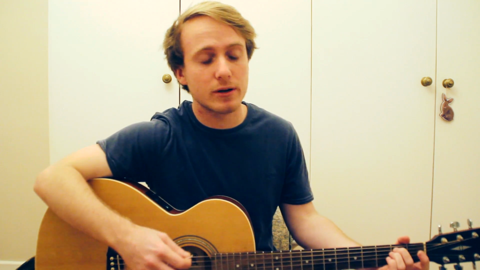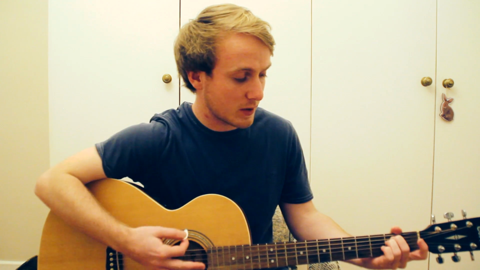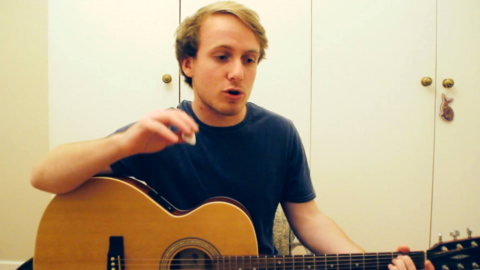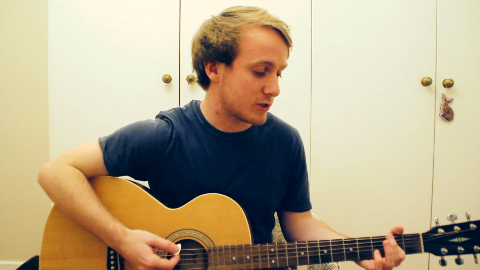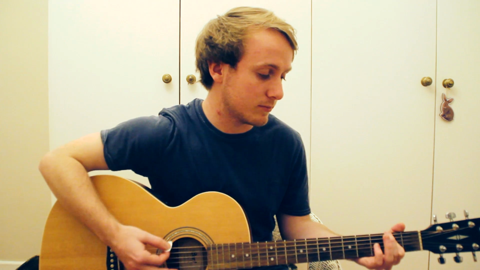And basically what that does is when you hit that minor note, whatever scale you're in, it really contrasts with the other notes you're playing. For example, Blink often use just power chords, so something like this.